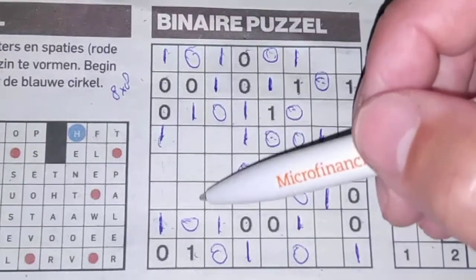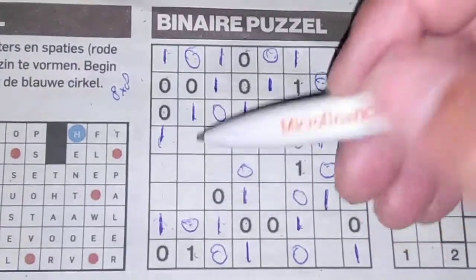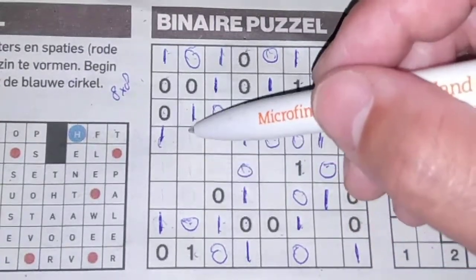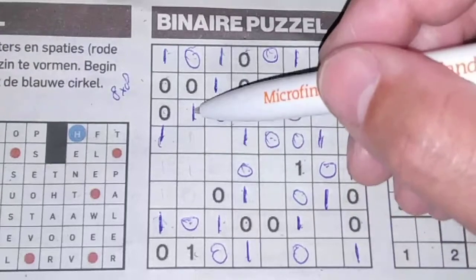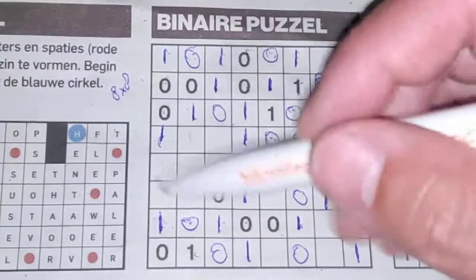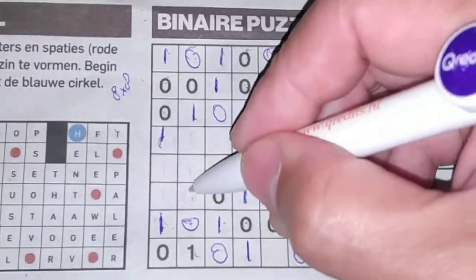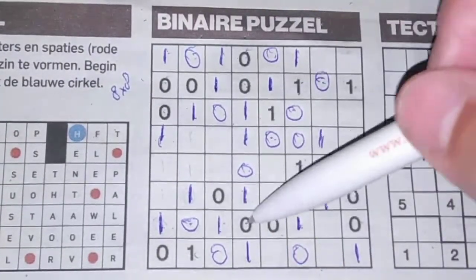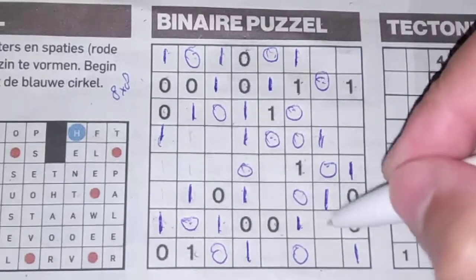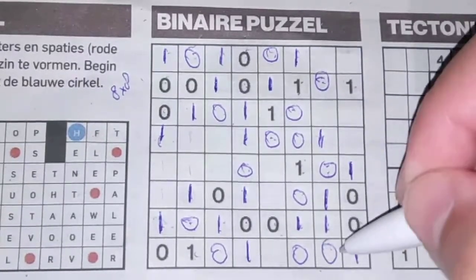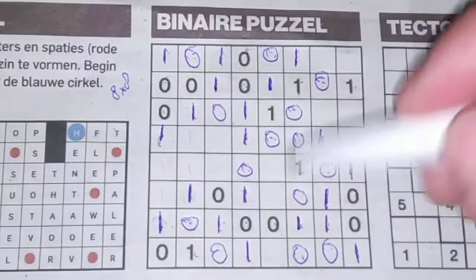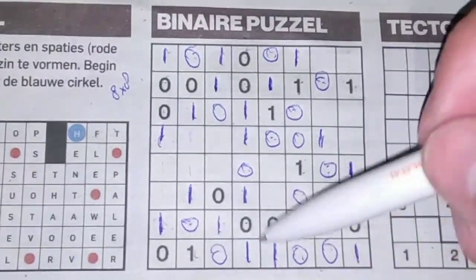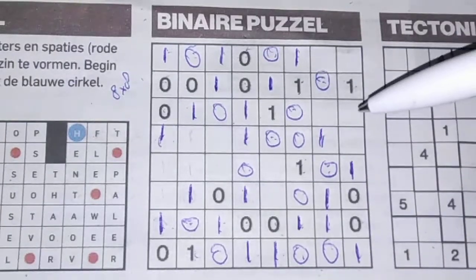And if I place, we have here 1, 2, 3 O's. If I place the 4th O here, then the rest are 1's. We have 3 1's in a row in this column. Not allowed. So this should be an 1. 1, 2, 3, 4 O's, so the rest are 1's. Double 1, here an O, there an O. 4 O's in the last row, so this should be a 1. 1, 2, 3, 4 1's, yes.